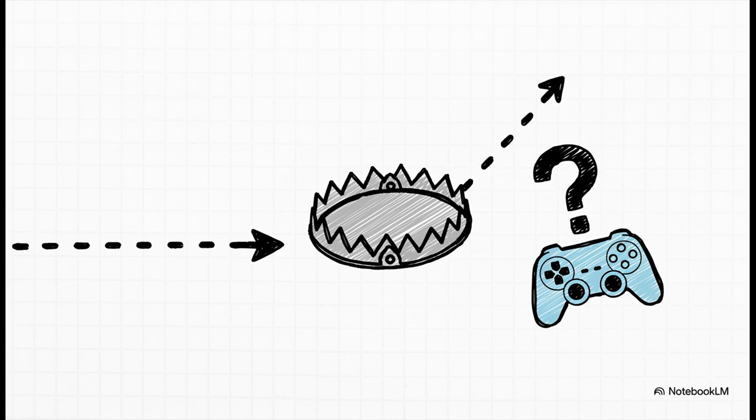So, awesome. We have our direction. We're good to go, right? Well, not quite. There is a super common trap here that trips up almost every new developer, and you can bet it's a favorite for exam questions. I like to call it the diagonal speed bug.